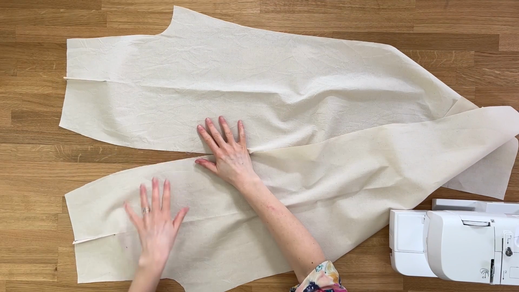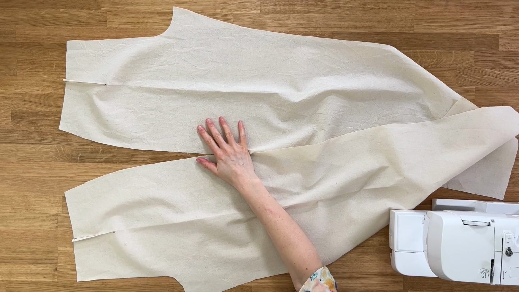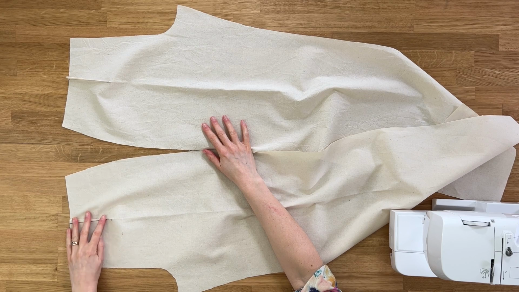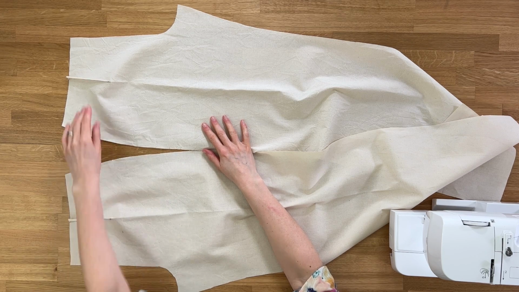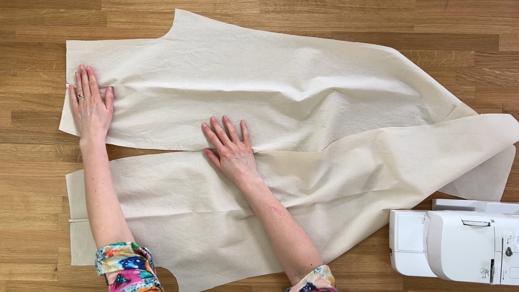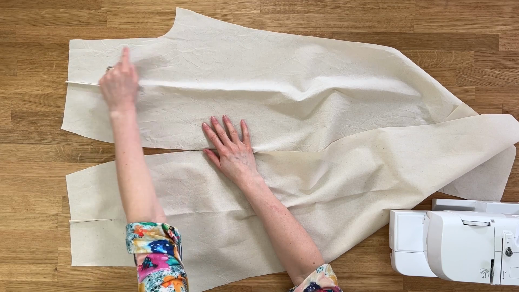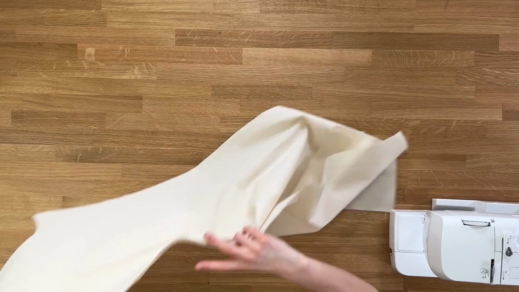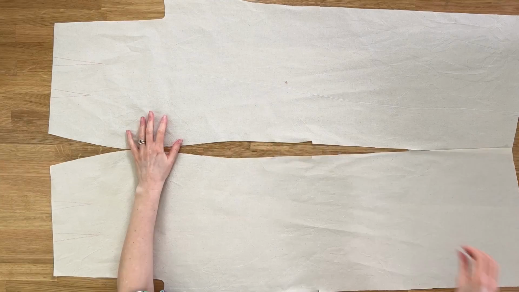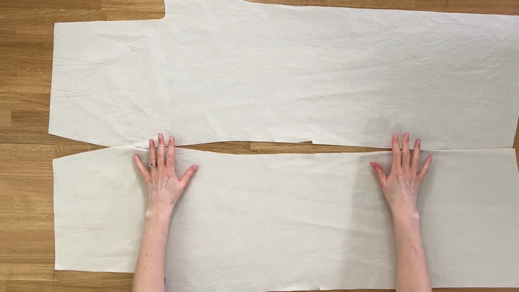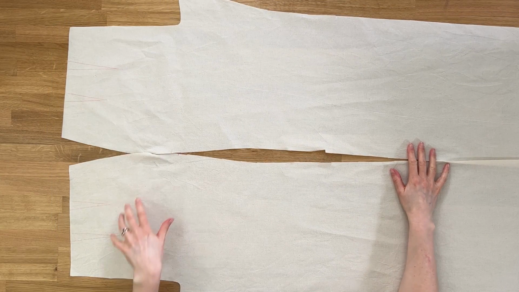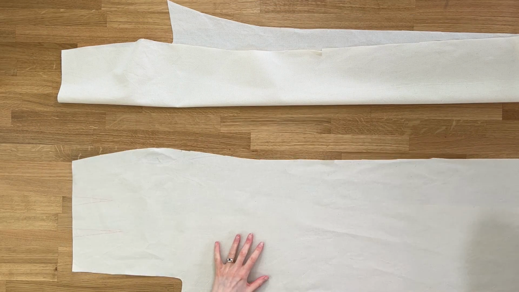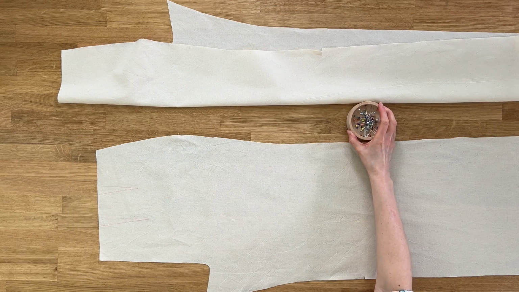Lovely. So now we've got two darts for our front trouser leg, and what we want to do is just press those towards the side seam. So that way and that way, that one, and that way on that one. This is the centre front seam here, so we're pushing them away towards the side. Okay, so on our back pattern piece, we actually have two darts on each leg. So let's pin those in the same way we did for our front and sew them in exactly the same way too.